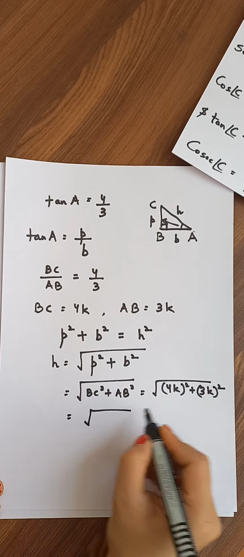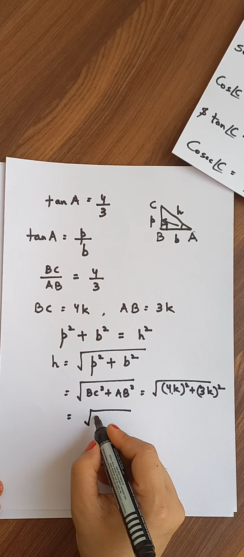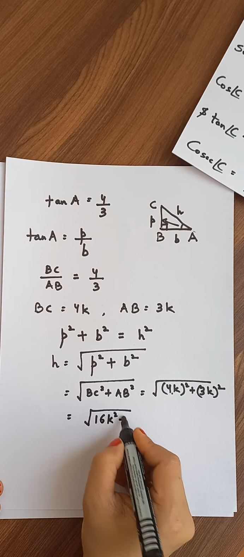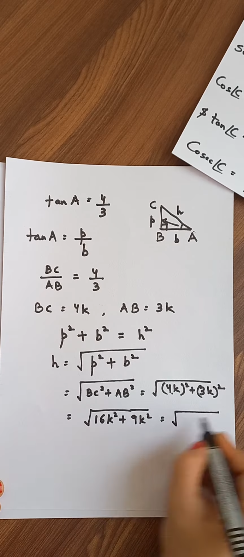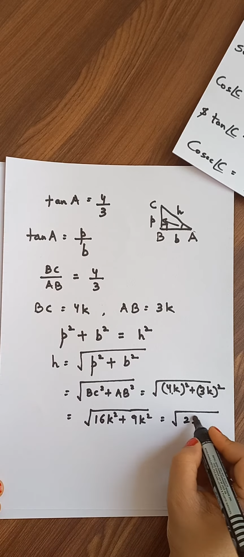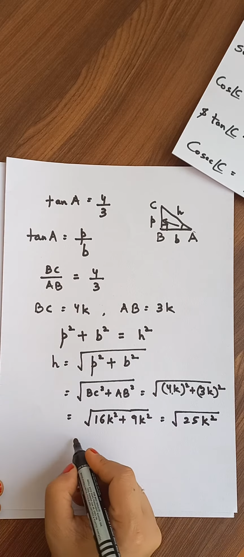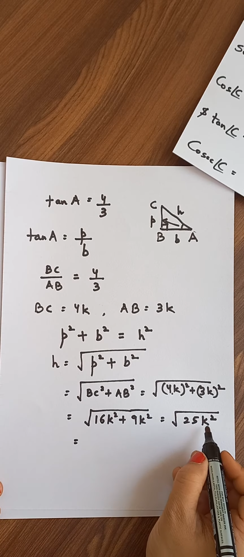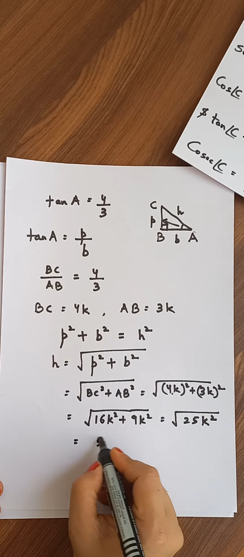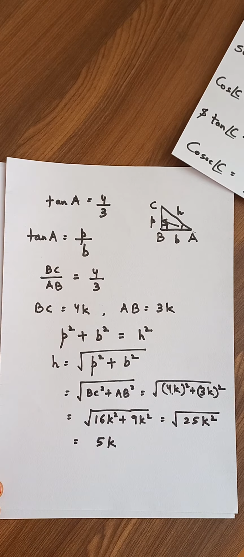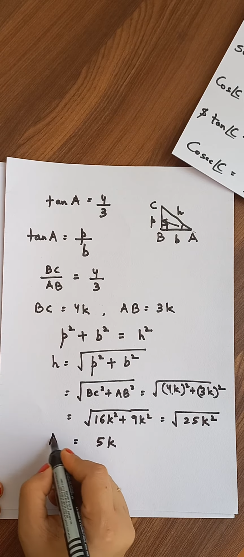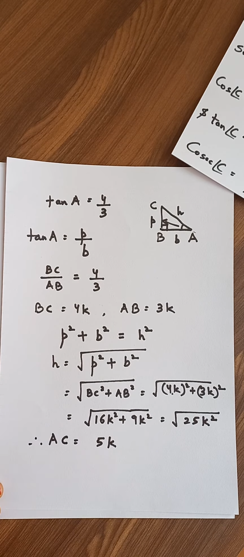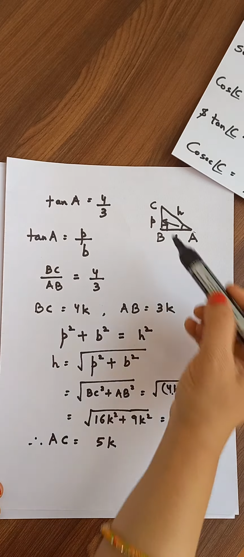Now first we have to take the square of these two values. It will become 16k square and 9k square. If we take the sum of these two values, it will become 25k square. Now we have to take the square root of this value, so it will become 5k. I hope you know how to take the square root by the prime factorization method. So now we get the hypotenuse value, that means according to the figure, the AC value. Okay, now we get all the three sides.